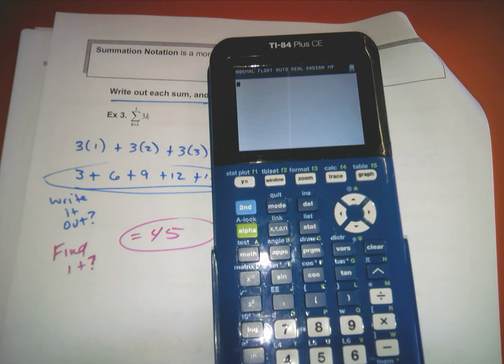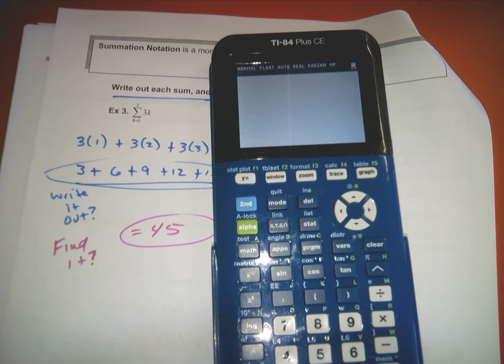Some of you might have older models of the 84. You can get summation and log based on your calc. If you have a TI-83, understand that came out in 1995 or 1996 when Mr. Gotsch was still in high school, right? So that thing's a dinosaur. That thing's old, and you do not have that option for summation notation in the math menu.